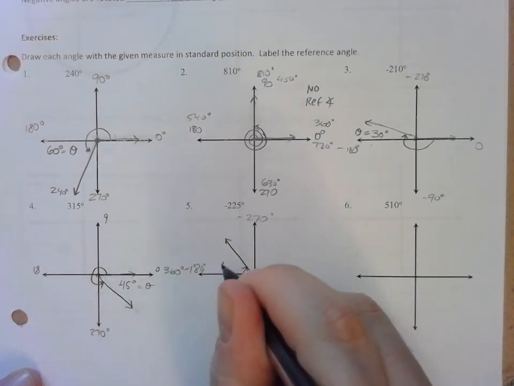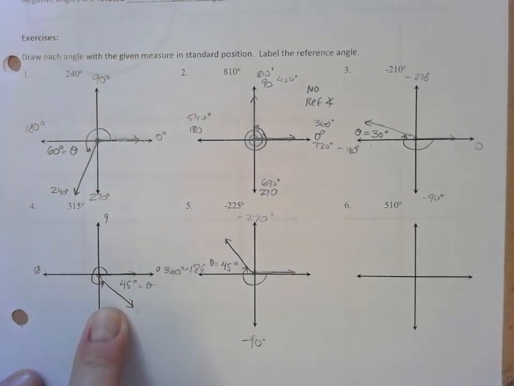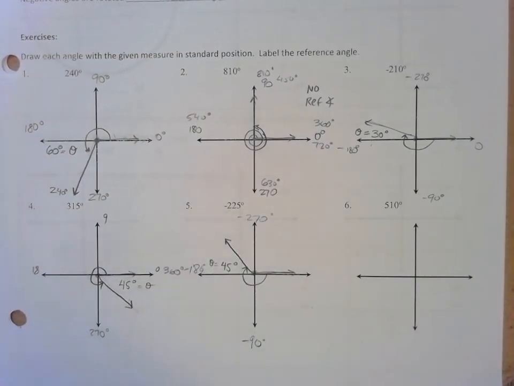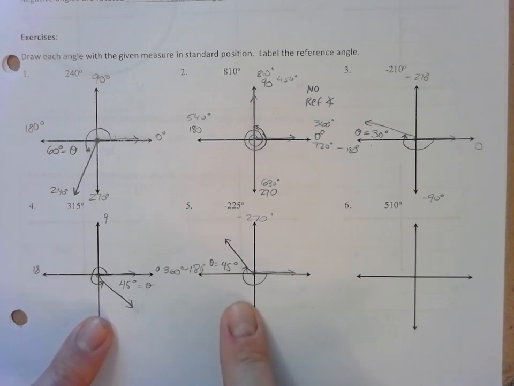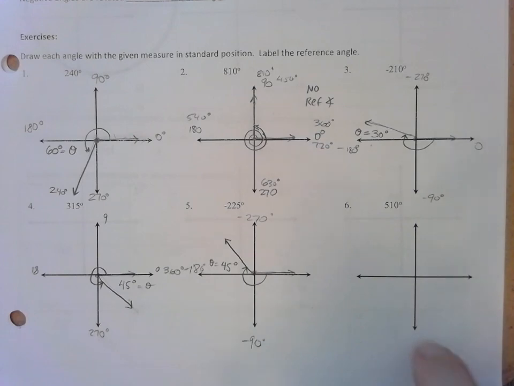What is our reference angle if it's exactly in between? It has the same reference angle as number 4. So number 5 and number 4 have the same reference angle. Do they represent the same angle? Absolutely not. They do have the same reference angle, but they don't represent the same angle. Take a look at number 6.